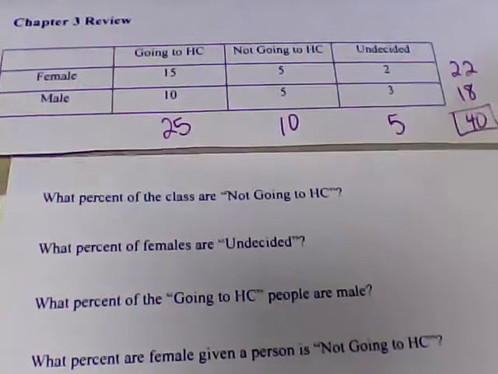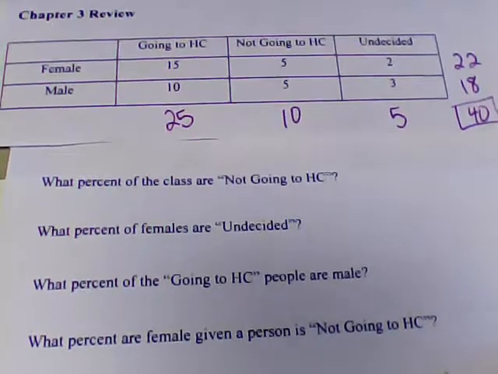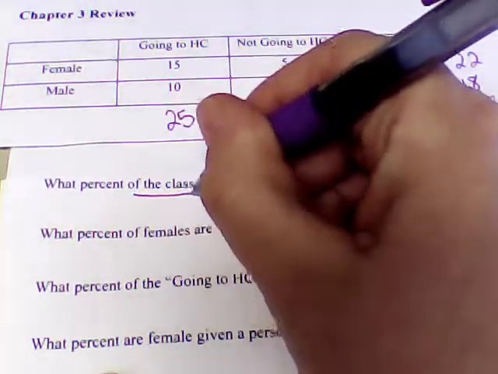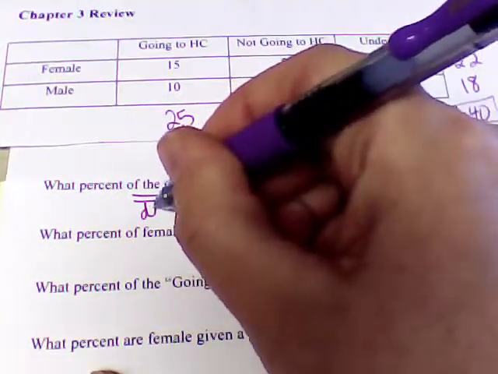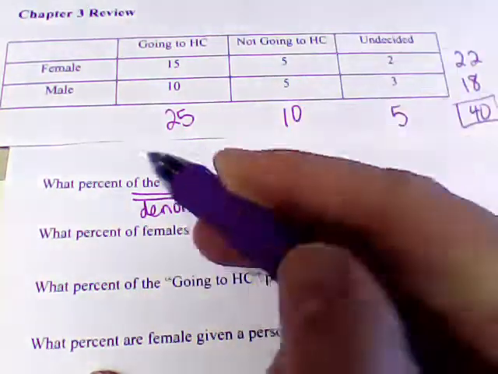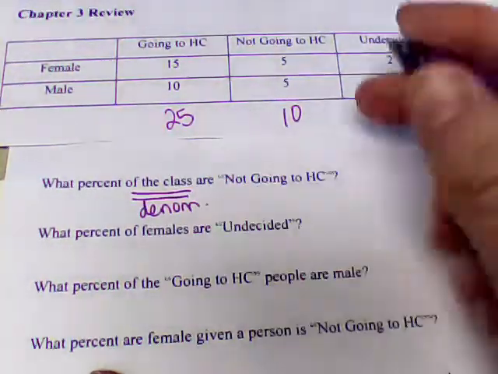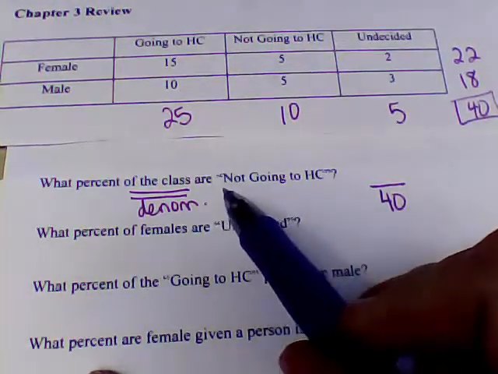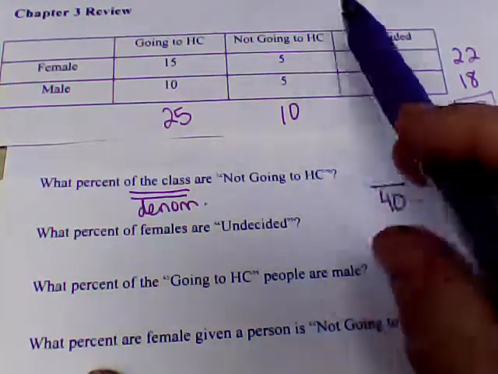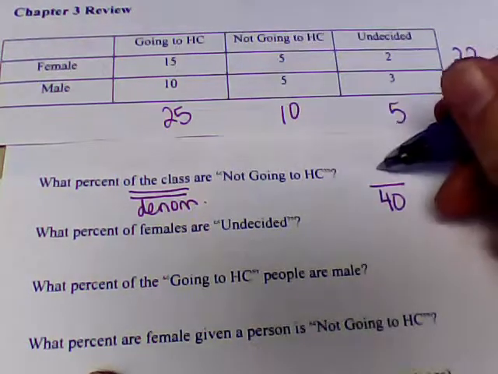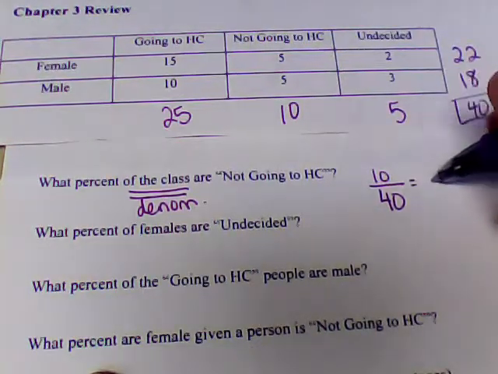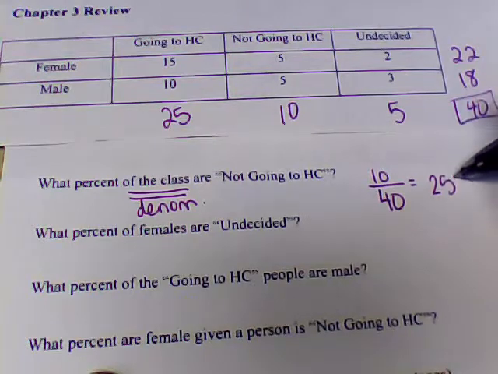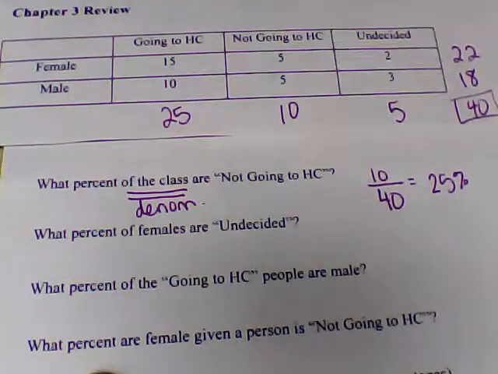Okay, so when it's asking what percent of the class, this is our denominator. So what percent of the entire class, so out of 40 people, how many of those 40 people are not going to homecoming? So not going to homecoming, 10 out of 40. And on the quiz, it might be as a percent instead on the multiple choice question. So there we go, 25%.